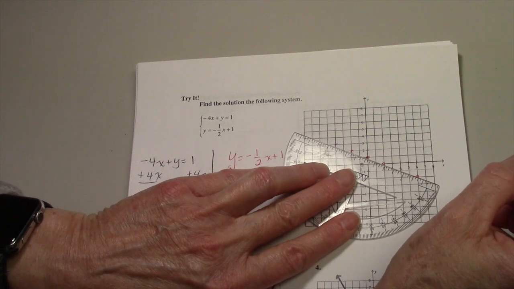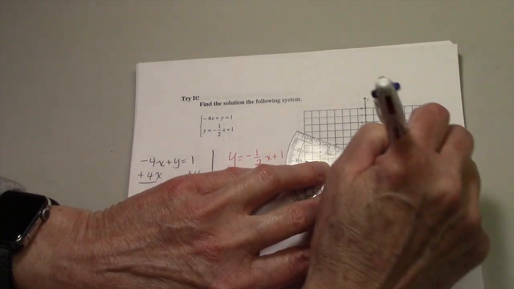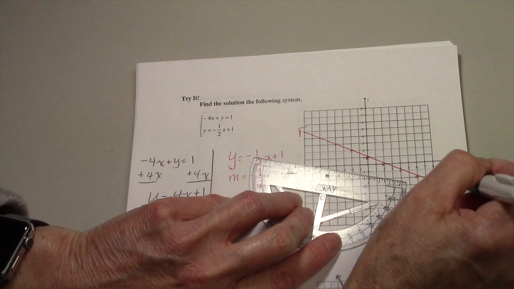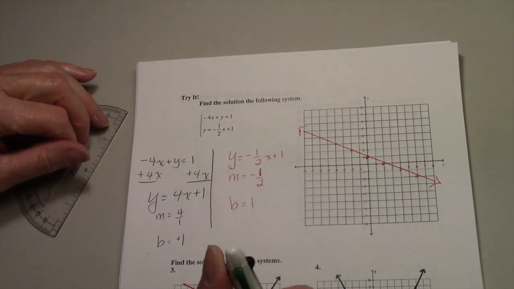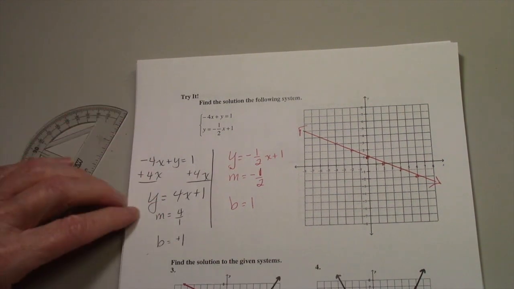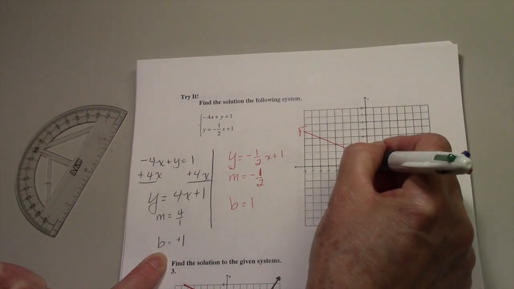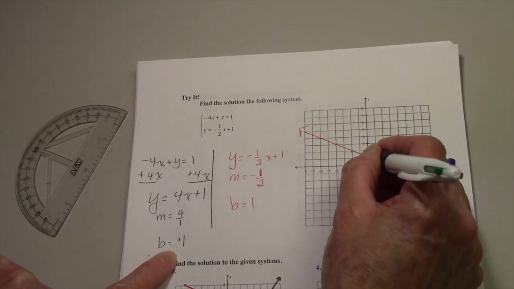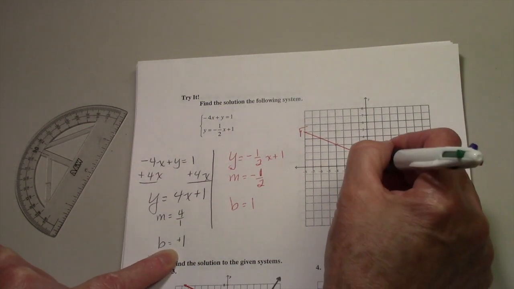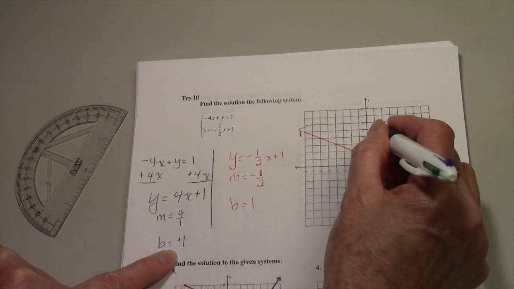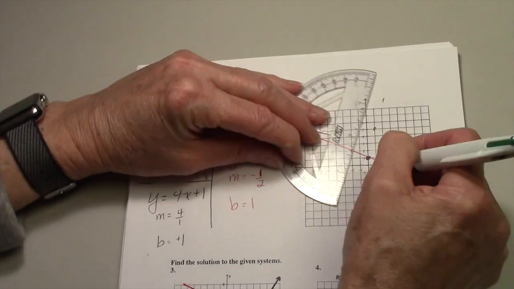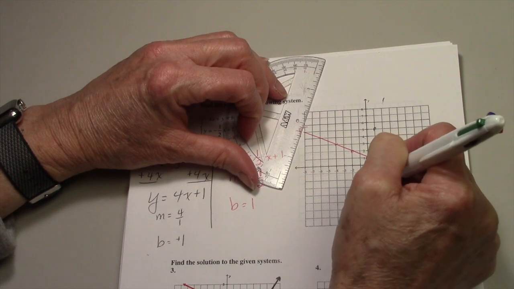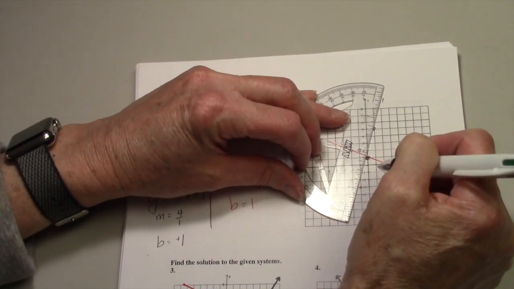That's my red. The next one I'll do in black. I have to start at positive 1. Ah, there it is. Positive 1. And my rise over run, rise 4: 1, 2, 3, 4 over 1. 1, 2, 3, 4 will be up here. So I'm pretty sure this is how this one's running.